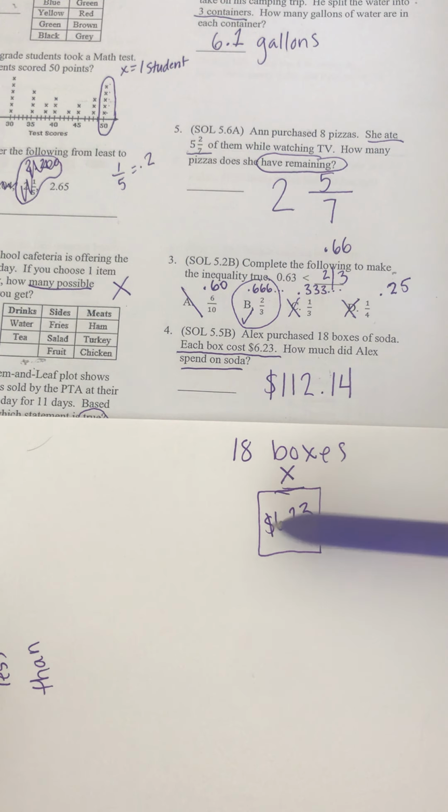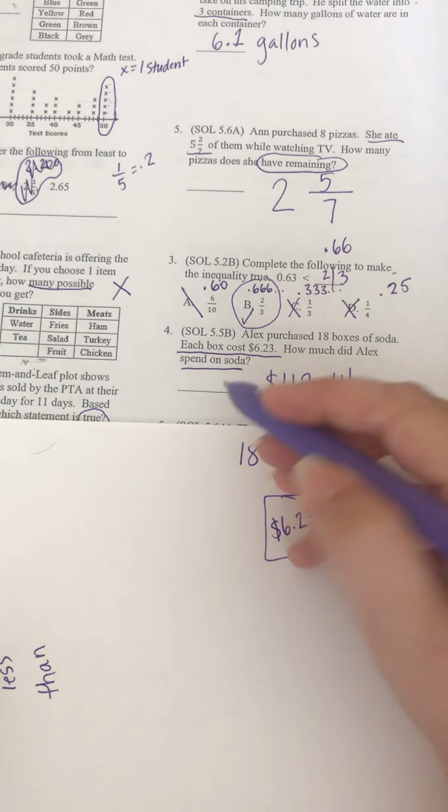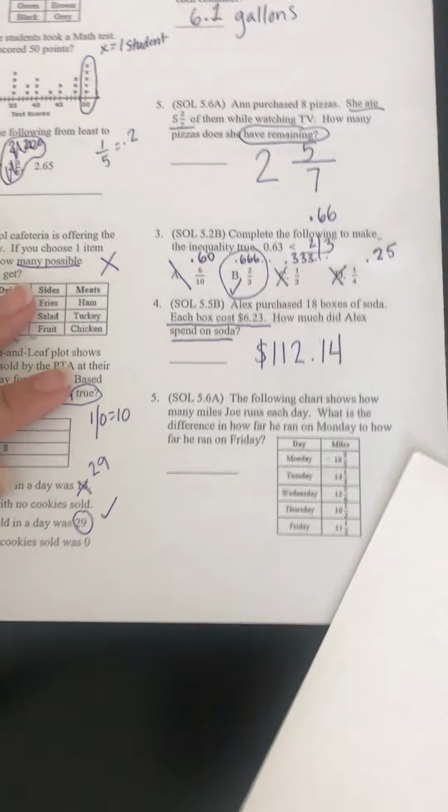18 times 6.23. This is one of those problems where I had told you guys that when you're doing repeated addition, you don't want to repeatedly add $6.23 18 times. That's why when you got to 5th grade, I tried to kind of break you of that habit and use your multiplication because it's faster. All right, last one for today.